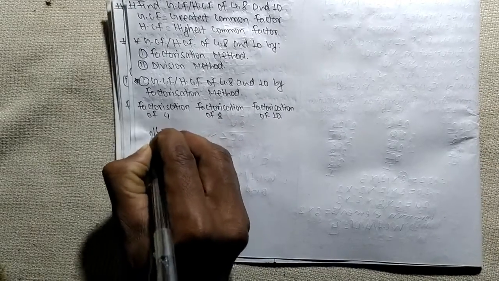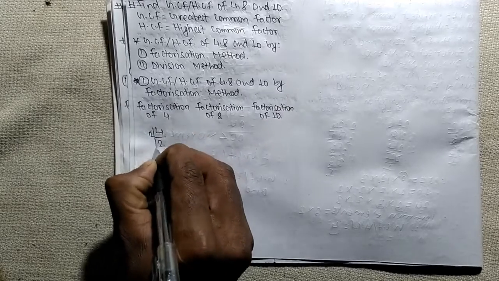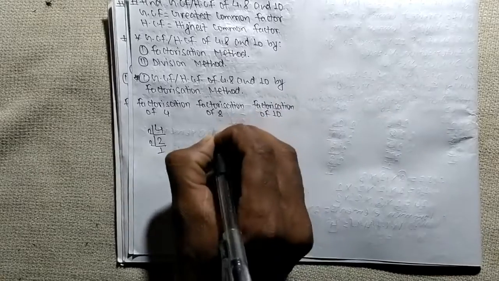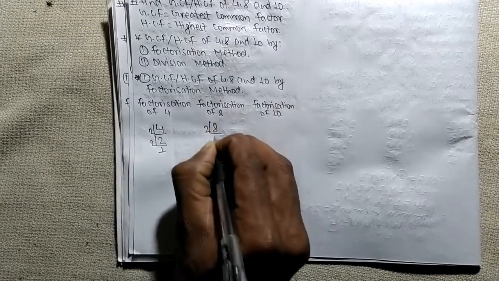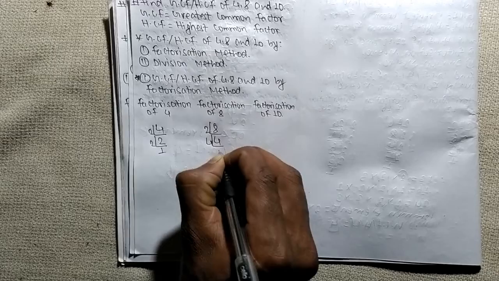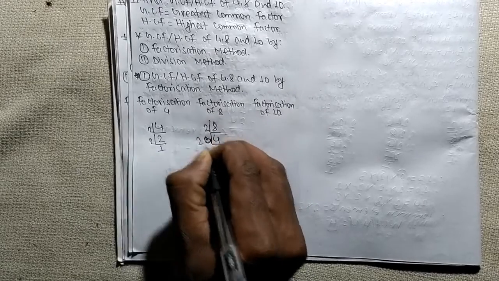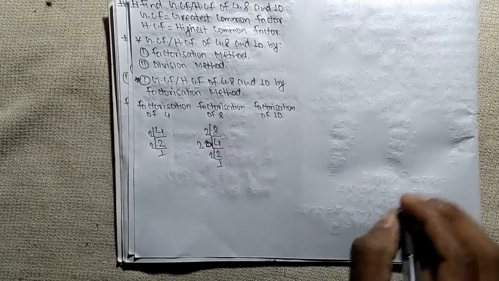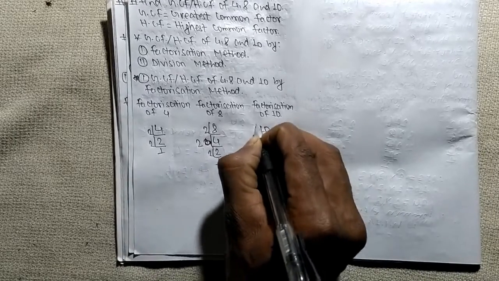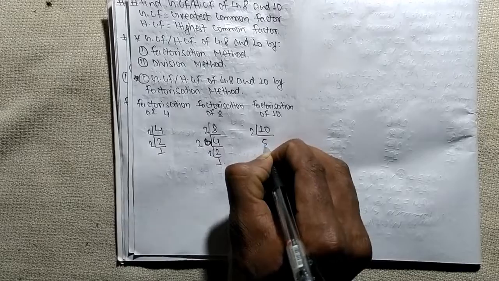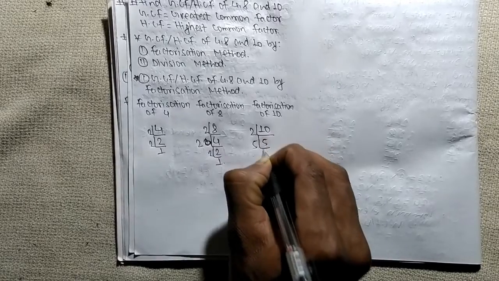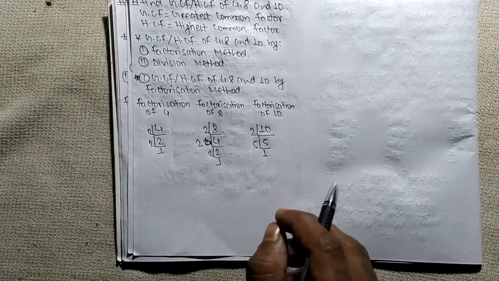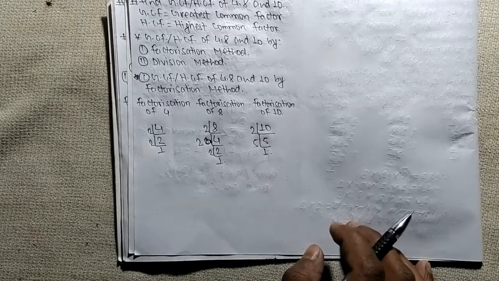So it is 2 times 2 means 4, and 2 times 1 means 2. Here is 8. So it is 2 times 4 means 8, and 2 times 2 means 4, and 2 times 1 means 2. Likewise, at last we have 10. So it is 2 times 5 means 10, and 5 times 1 means 5. As you look here, we have taken the prime factors of all the given numbers.